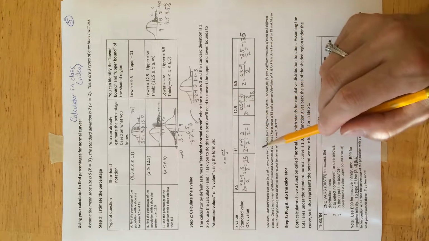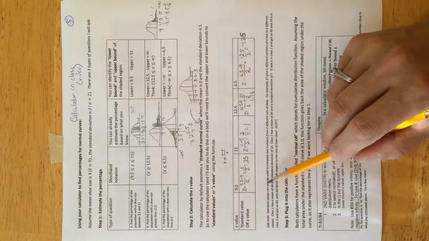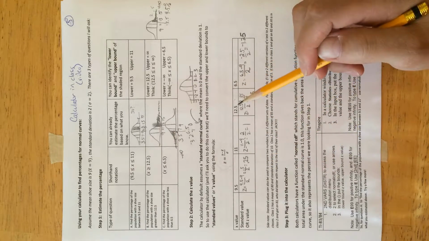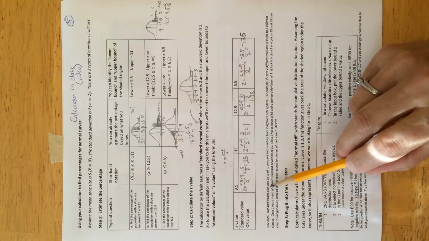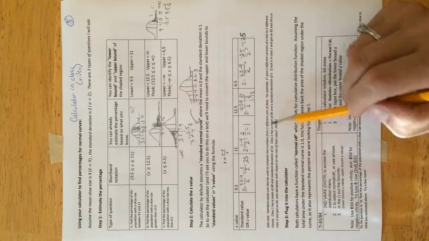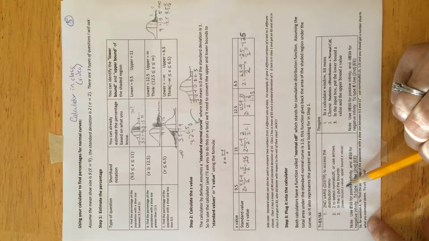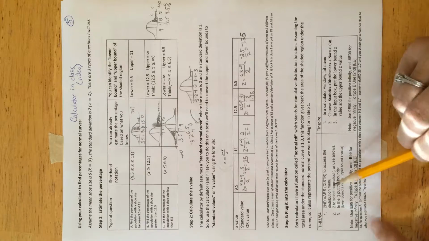And tomorrow, or the next time we meet in class, we are going to be using these z-values for some other things besides the standard normal curve. You can use it to compare two numbers. So now we're going to plug it into the calculator. I'll do it on the TI-83 and 84 first.